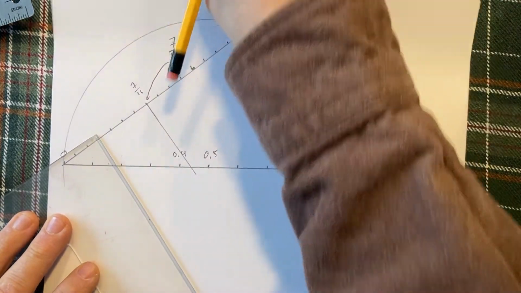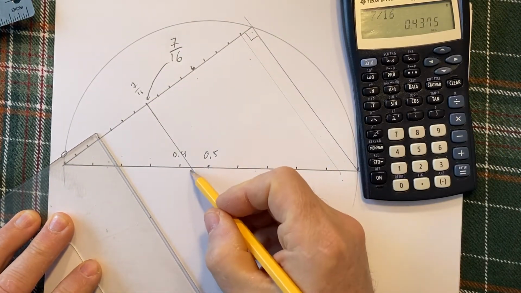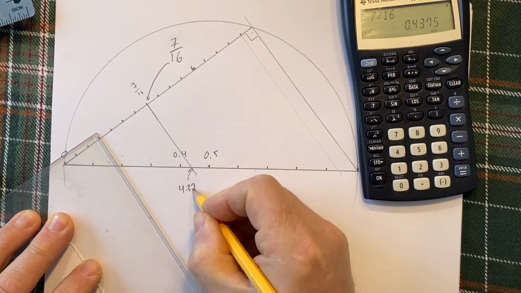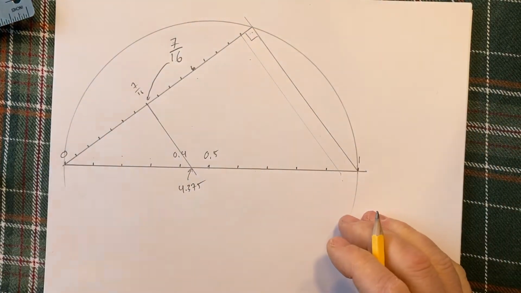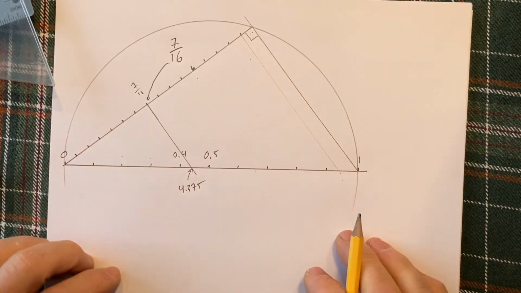Remember, the 7/16 was 4.375, which is right here, 4.375. That's how you can use the Theorem of Thales to find any fraction on a number line.